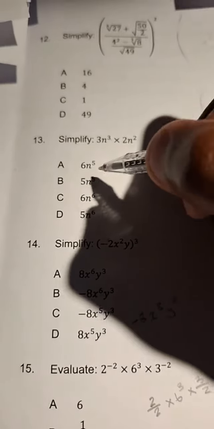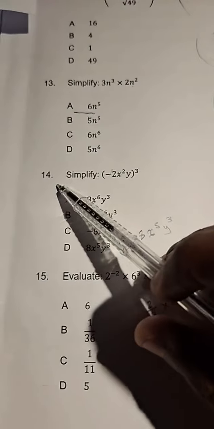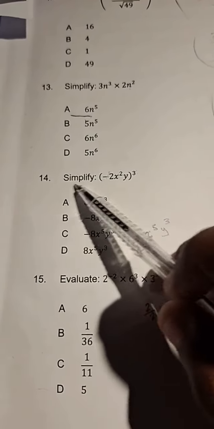So the answer is 6n to the power 5. So which option would we choose? Definitely we would choose A, guys. Not a doubt. A is the answer. Let's move on to 14.